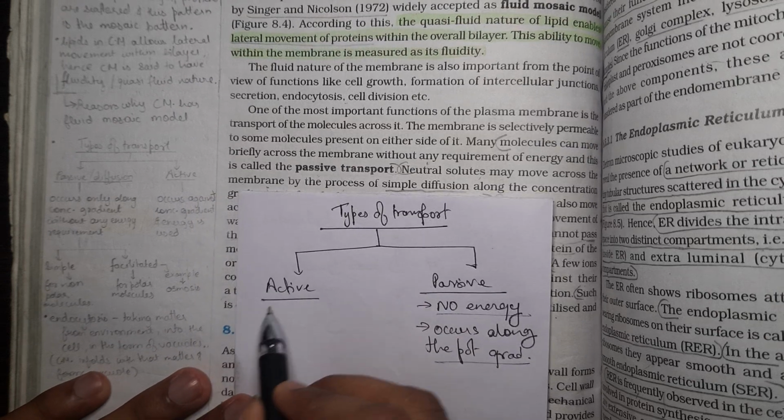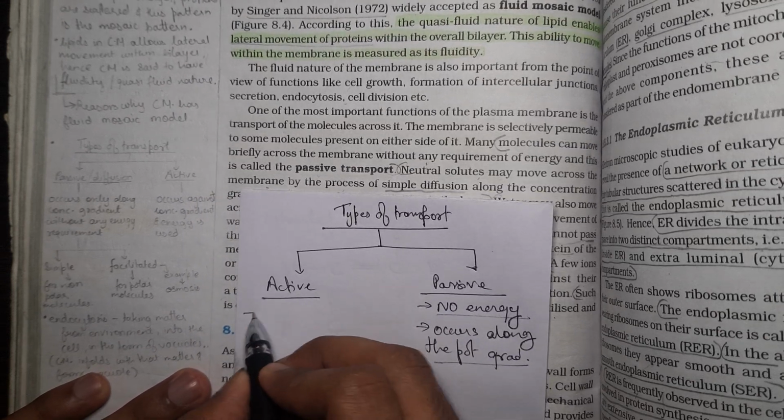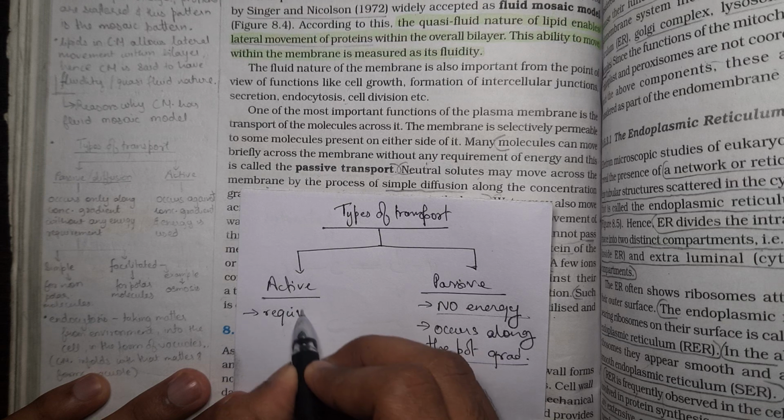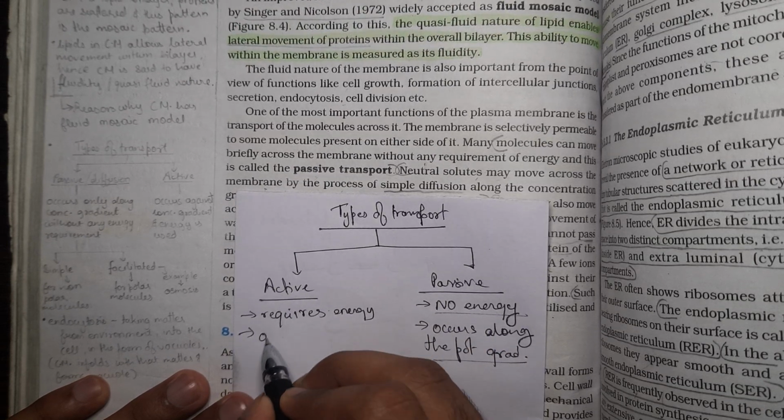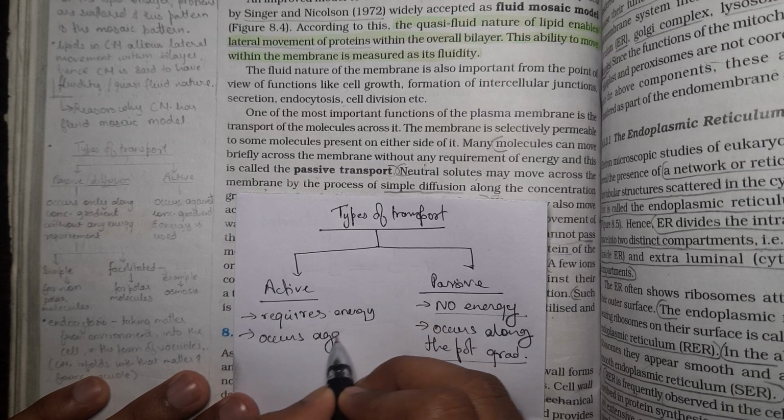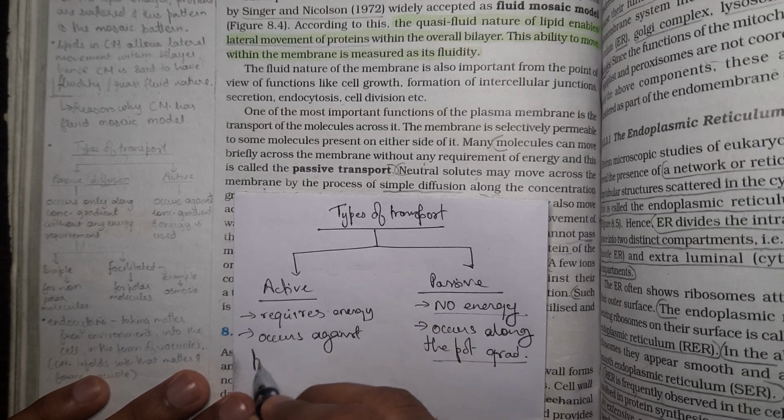Then you can think about active transport. Active transport requires energy and occurs against the potential gradient.